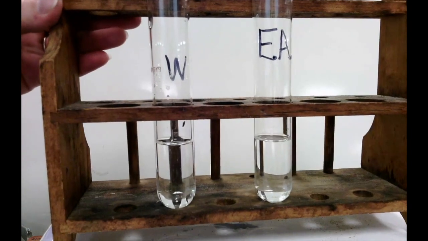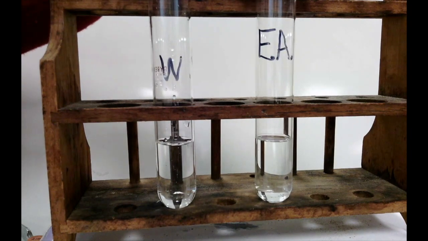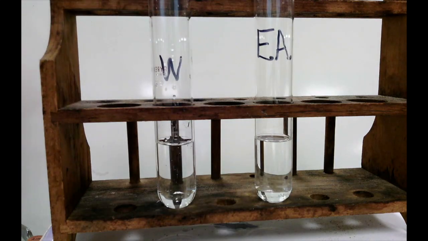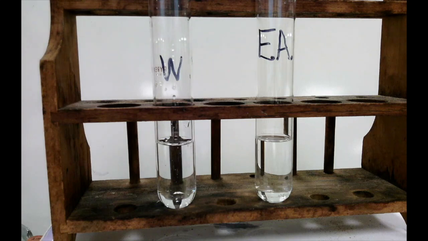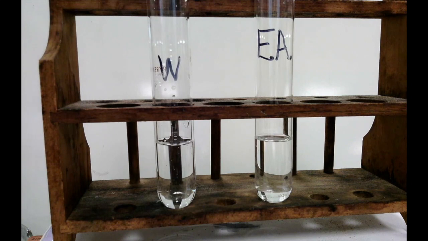Let's turn the page again in our worksheet so that we can talk about our next set of substances. In these two test tubes, I have two different substances. The test tube labeled with a W contains water, and the test tube labeled with EA contains ethyl alcohol, also known as ethanol. Water and ethyl alcohol are both examples of pure substances. A pure substance meaning that in the water test tube there are only water molecules, nothing else. And in the ethyl alcohol test tube, there are only molecules of ethyl alcohol and nothing else.